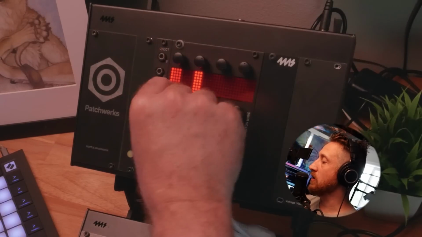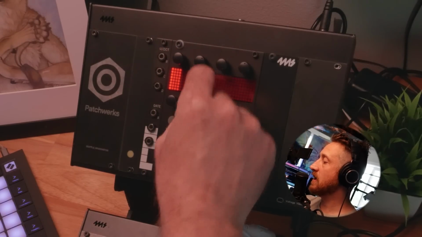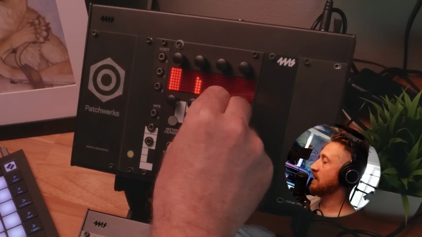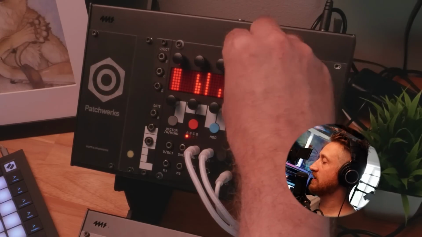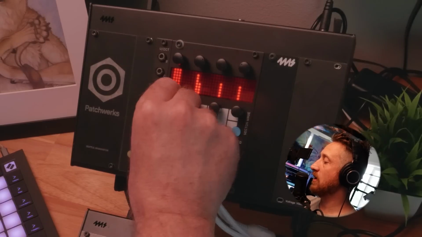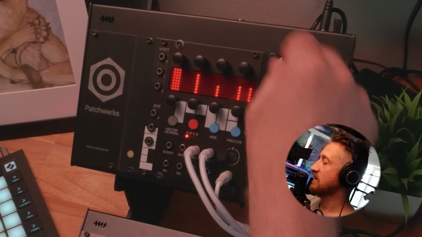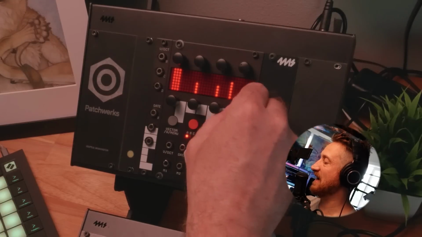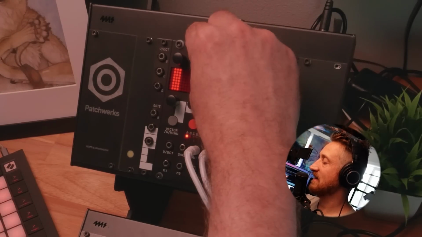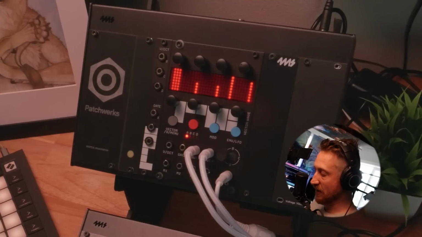So what I can do is come through here and actively adjust my harmonics. Sounds great, doesn't it? That's pretty cool.